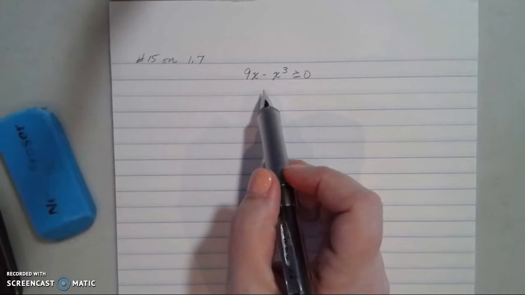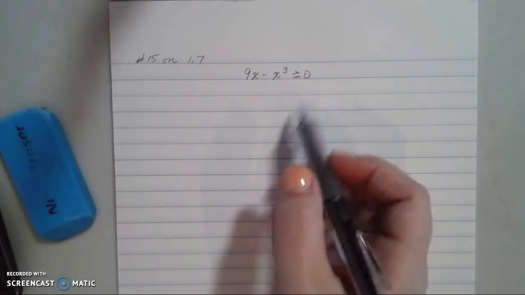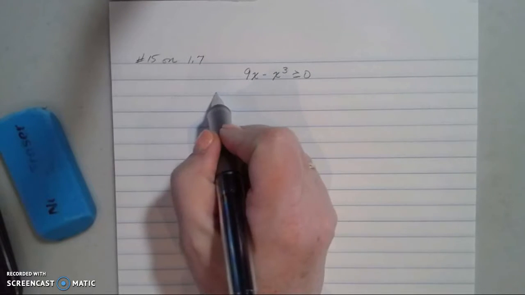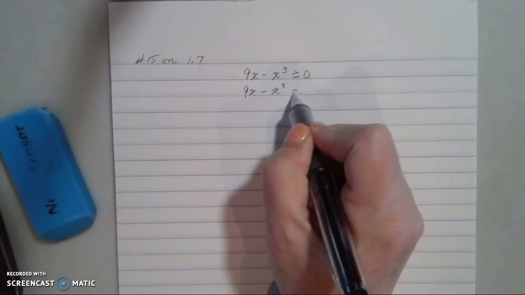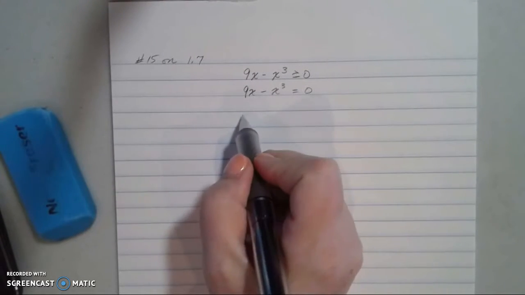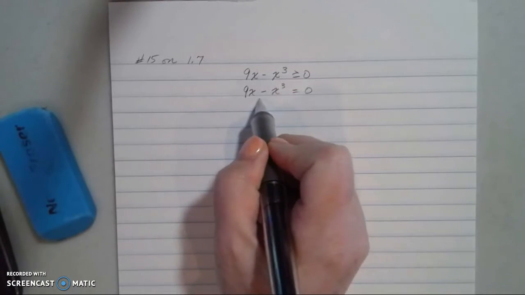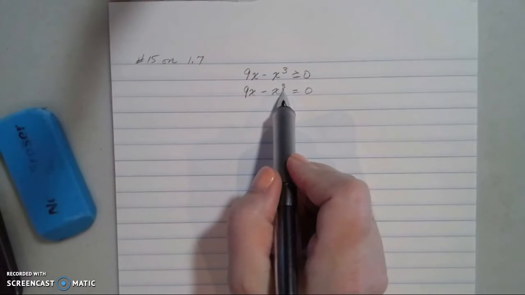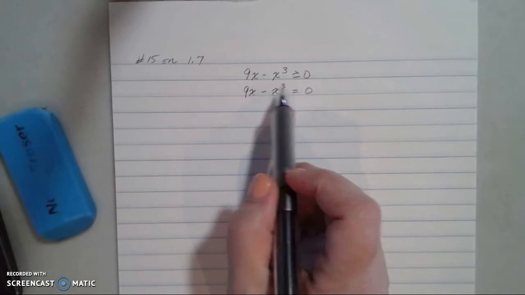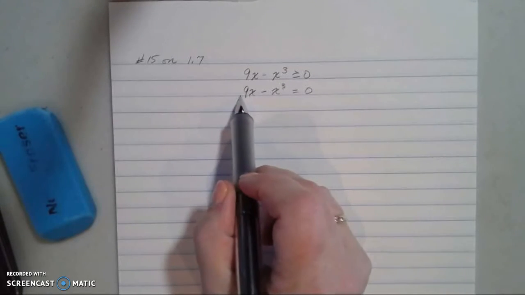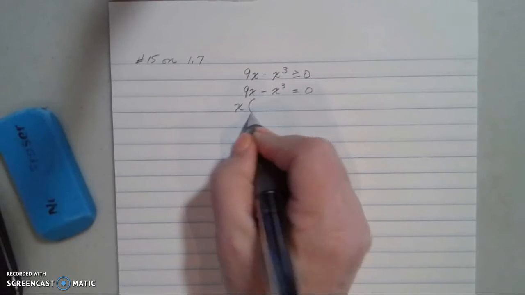We didn't really get to cover this in class, so I thought this might be useful to you. First of all, remember we're going to solve it as if it were an equation to find our boundaries, our critical values, as some people call them. Because this is a cubed, you can expect 3 solutions out of this. Sometimes they may be the same solution, but there will be 3 of them. And we're going to factor a common factor of x out first.